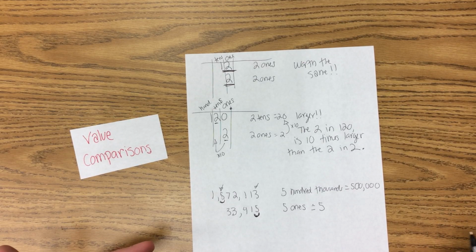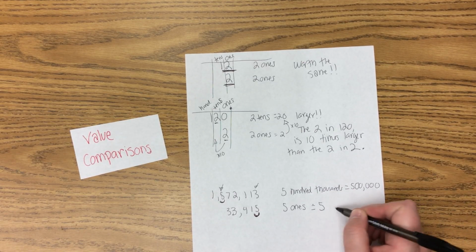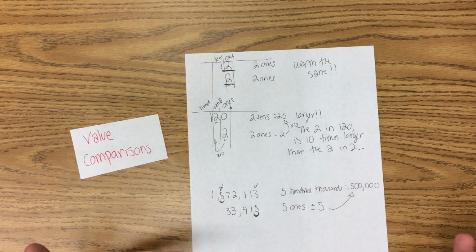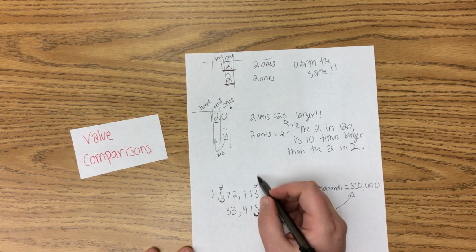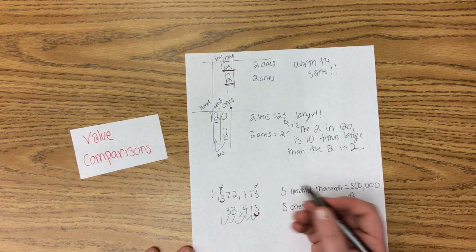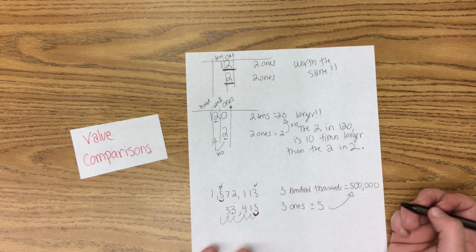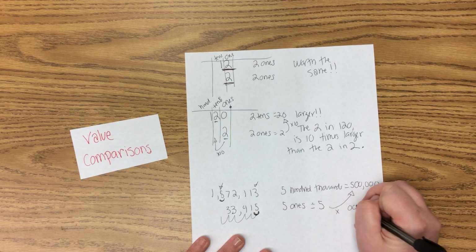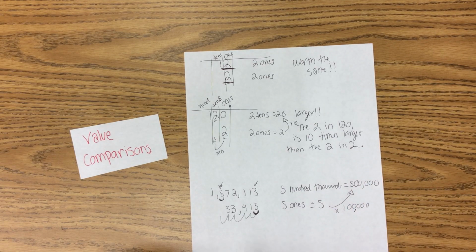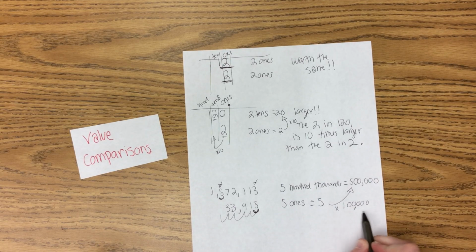We can go in more depth and say, well, to change from this 5 into this 500,000, what would I have to multiply it by? Well, count the columns. 1, 2, 3, 4, 5. 5 columns, so I'm going to have to multiply it by 1, 2, 3, 4, 5 zeros, 100,000, which makes perfect sense. 5 times 100,000 is equal to 500,000.